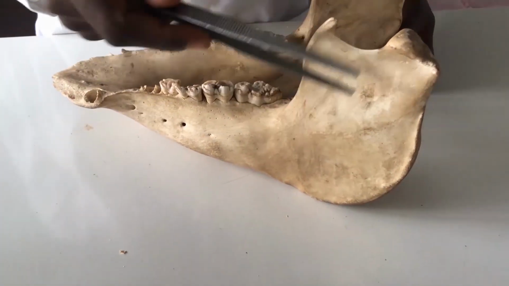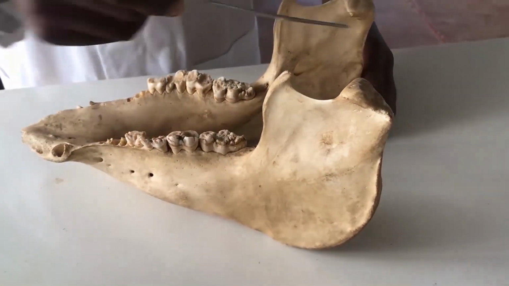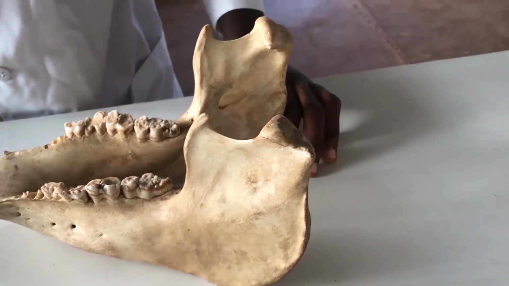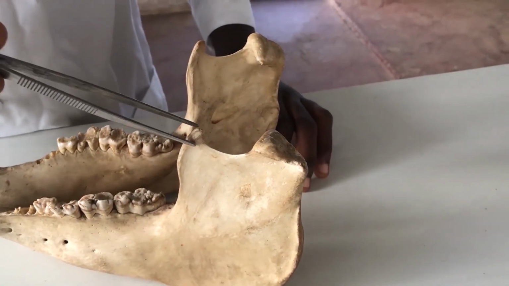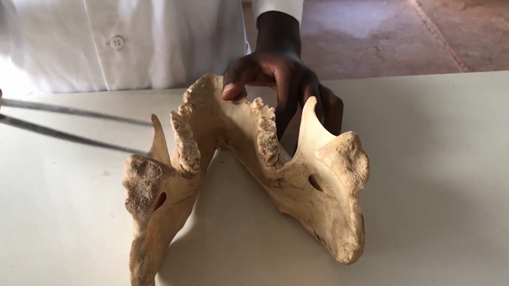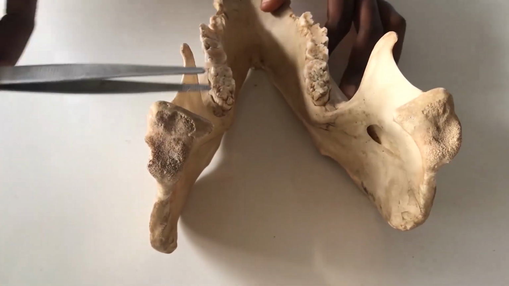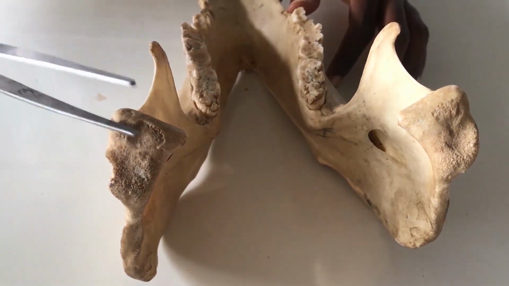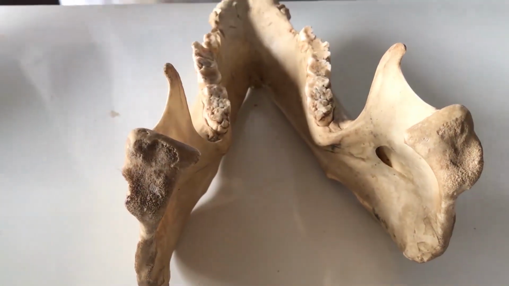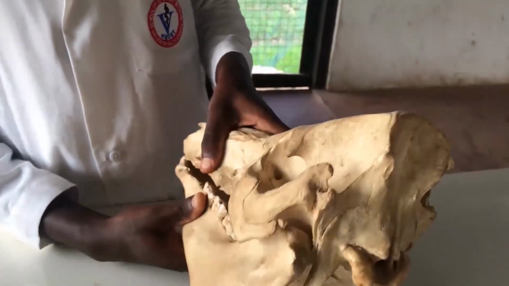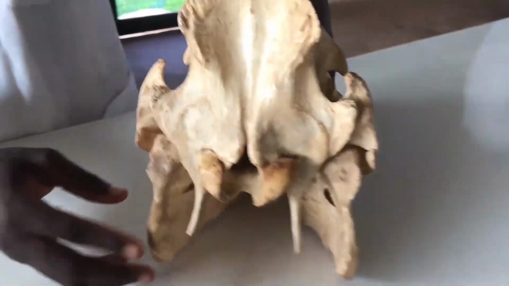On the ramus of the mandible, at the dorsal end, we have the articulating surface. At the dorsal end, there are two processes. You have the coronoid process and the condylar process. In between the coronoid process and the condylar process, there is a groove. This is the mandibular notch. The condylar process articulates with the temporal bone to form the temporomandibular joint.